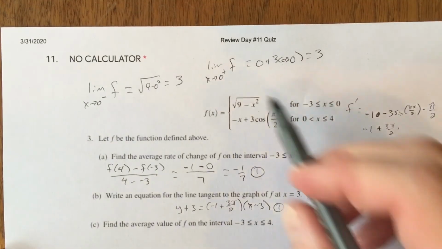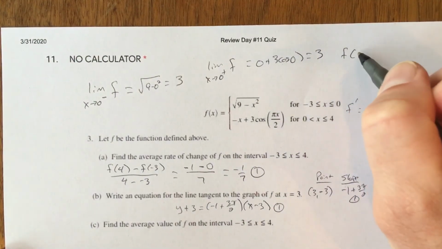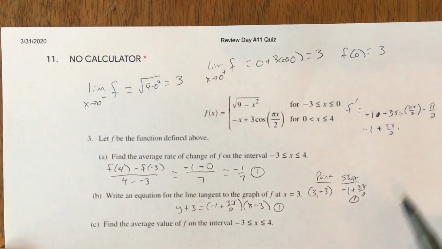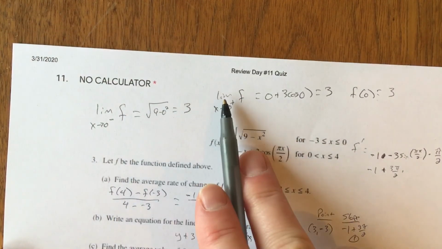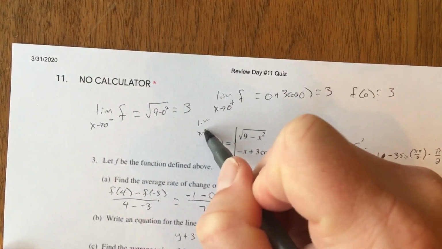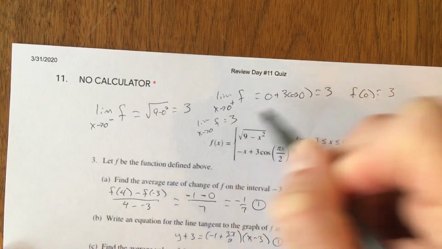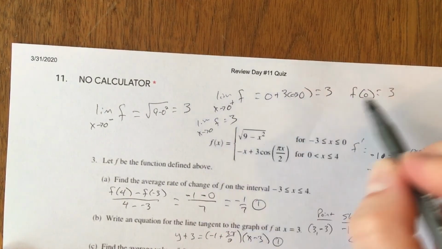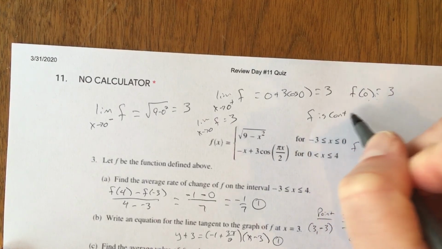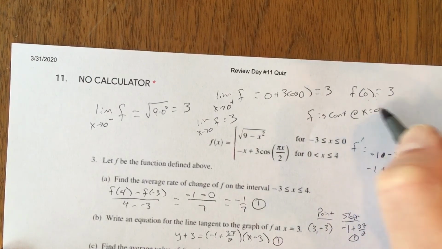Okay? And then if we do the function value at 0, that's using the top, and so again, that'll give us 3. So our limit from the left and the right agree, so our full limit is equal to 3. Our function value is equal to 3. The limit and the function equal each other. So f is continuous at x equals 0.